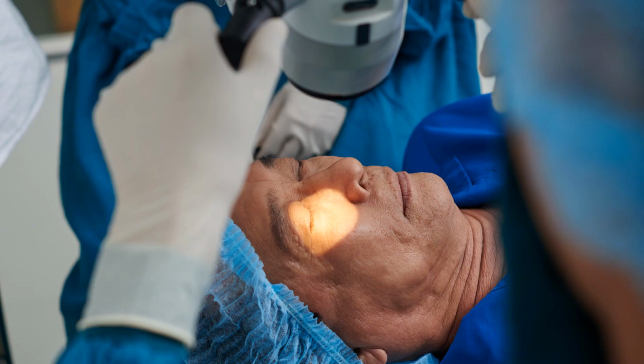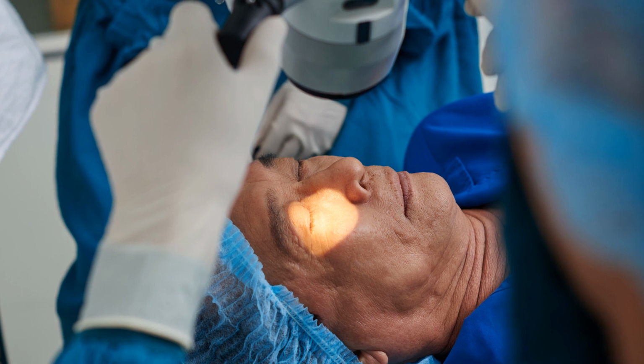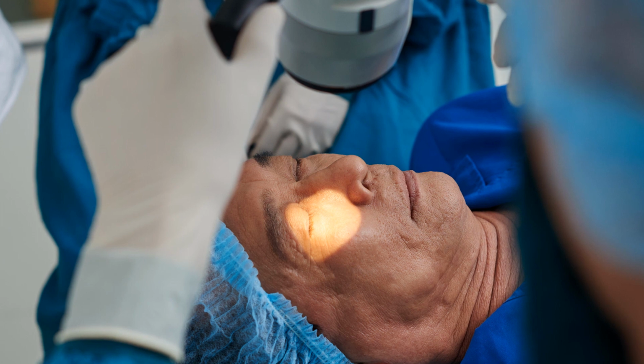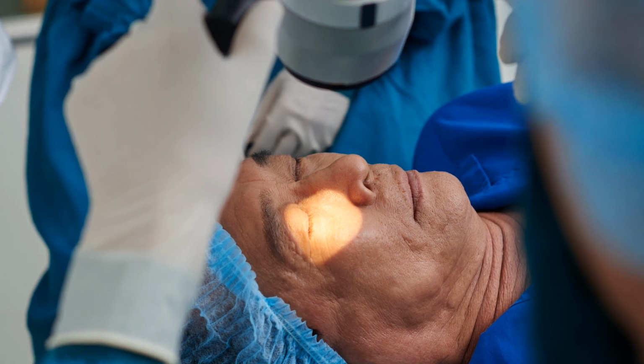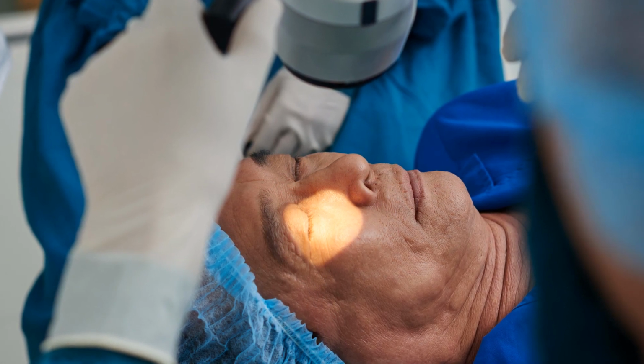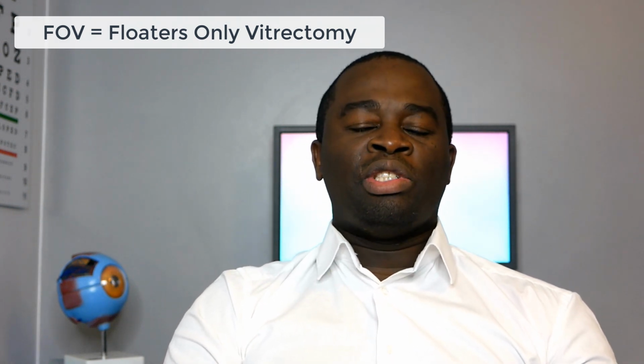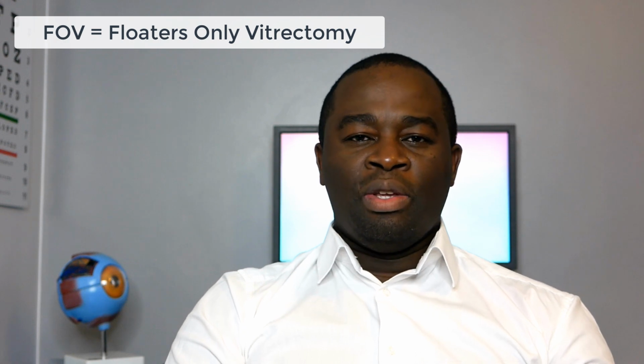Now, the use of vitrectomy for the treatment of eye floaters is basically the same as it is for any other vitrectomy treatment, except that it may not remove as much of the vitreous humor or even the posterior vitreous, and also the surgery stops after the vitrectomy has been done. Whereas in the case of a standard vitrectomy, the retina treatment then starts once the vitrectomy has been completed. Now, the term FOV is more of a modern term used to describe the use of vitrectomy for simply the removal of floaters only. So what's involved in this FOV vitrectomy?